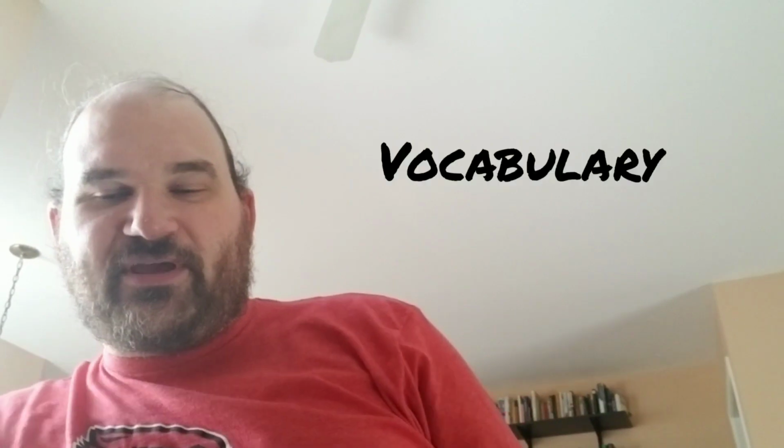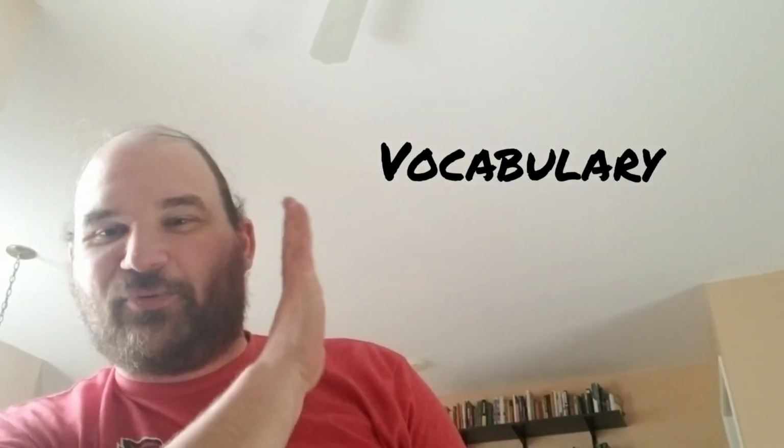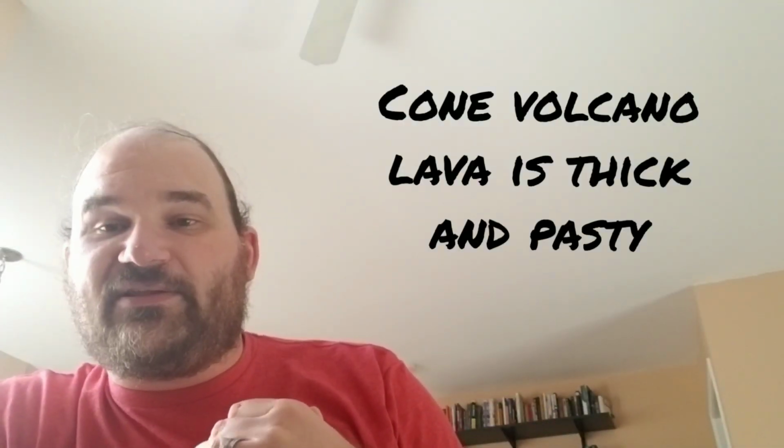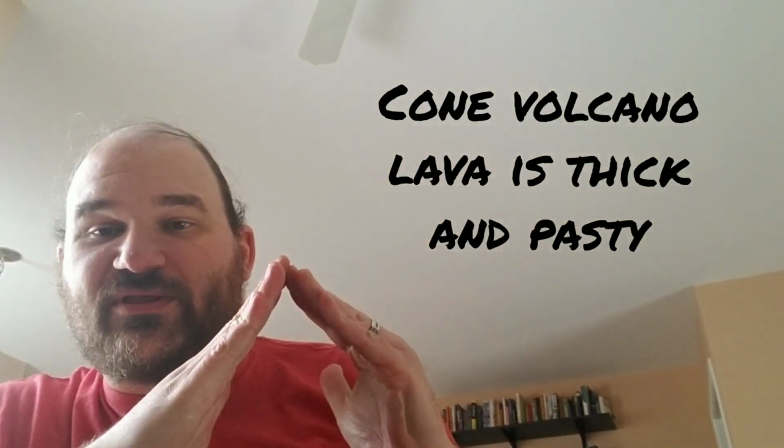Okay, we got several vocab words. I'm going to sit over here to the side so I can put them up here on the white part of the screen. Lava that erupts from a cone volcano is going to be thick and pasty. The cone volcano is the traditional one that we think of. So that's going to be the thick and pasty kind, cone volcano.